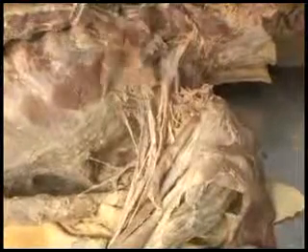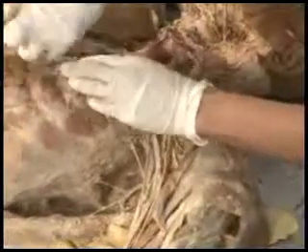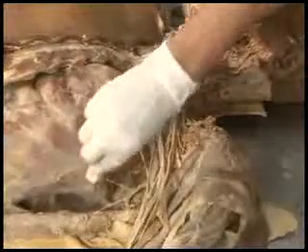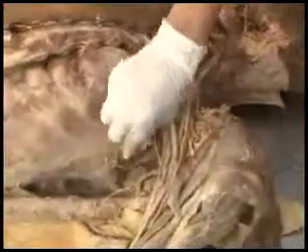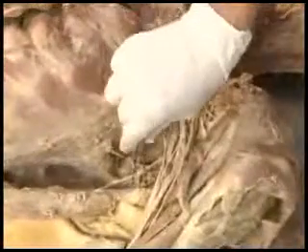minor, and a small muscle which is known as the subclavius. The posterior wall is formed by the subscapularis, which is on the costal aspect of the scapula, by the teres major and the latissimus dorsi.